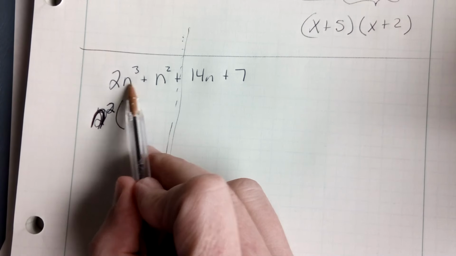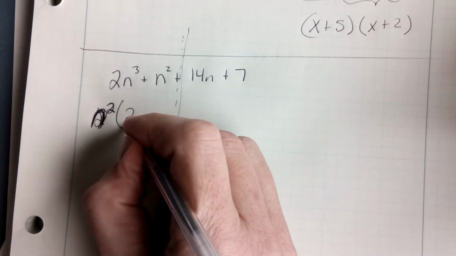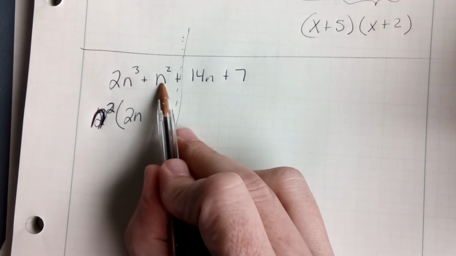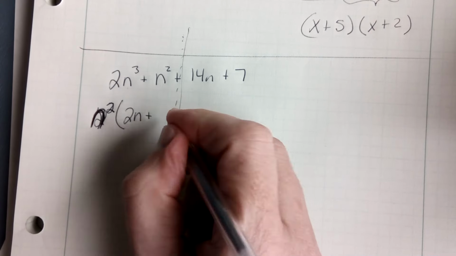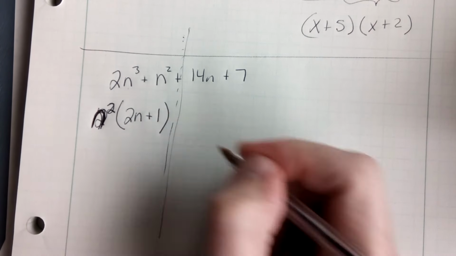If I factor out an n squared, I'm left with a 2n. And I factor out an n squared. Be careful here. If I divide out an n squared, what's left? Remember, always something's left. 1 is left.